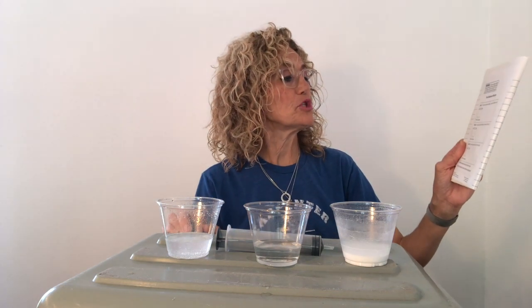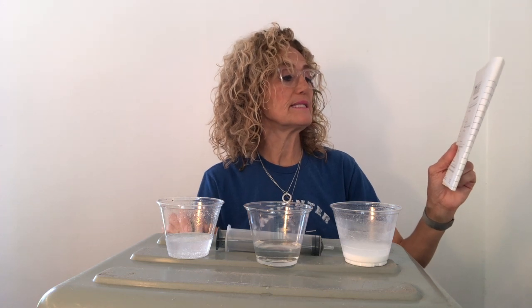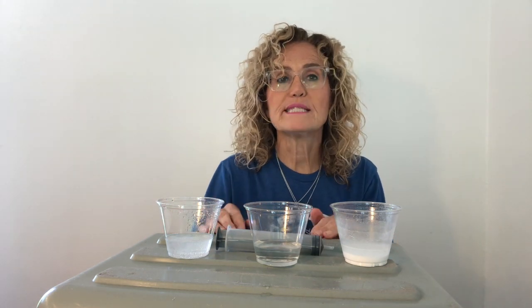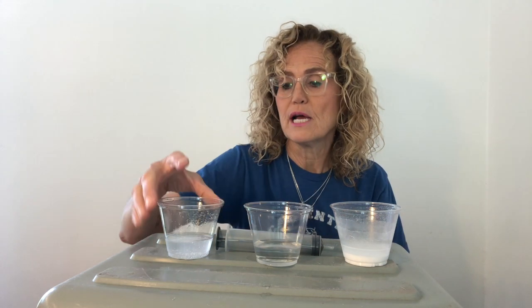Then, question number 2, which substances reacted to form a precipitate? A precipitate is when there's a chemical reaction and something falls out of the liquid. So, there would be a solid or some type of material sitting at the bottom of the container.